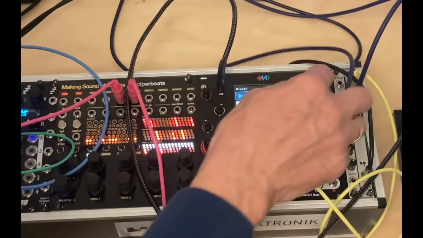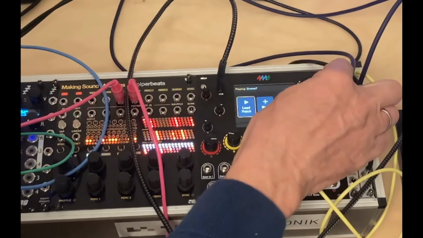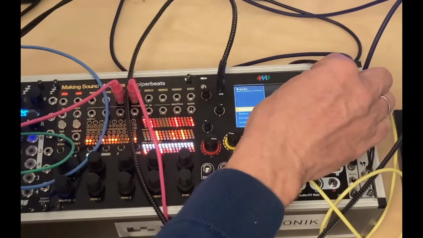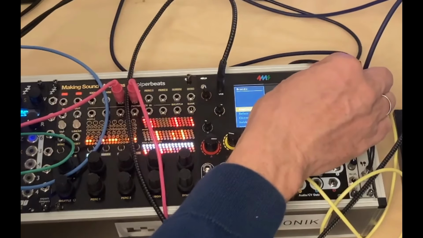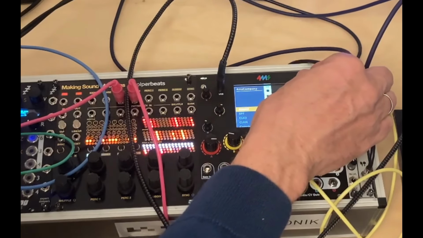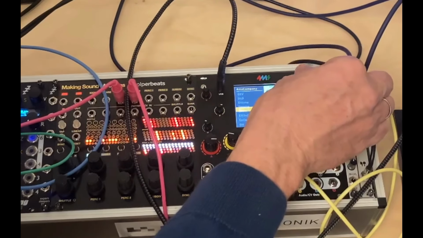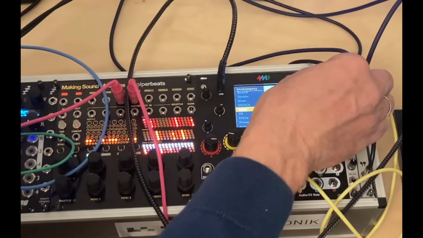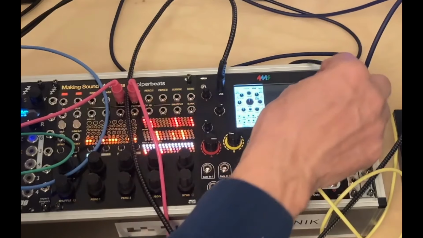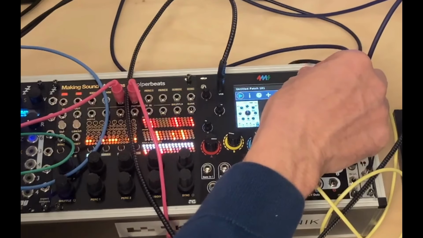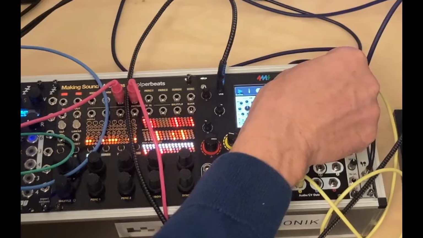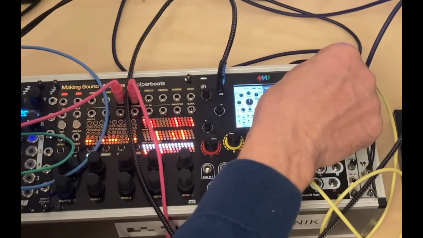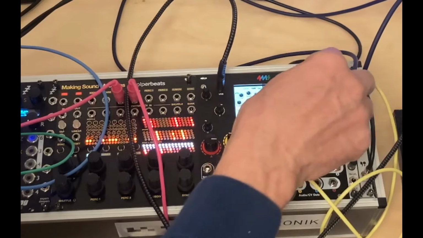Now I'll show something different. I say new patch, and I start with a module from 4MS called Ensemble Oscillator. And now it's loaded. Sorry, it wasn't loaded yet, now it's loaded. And now I enter the module.